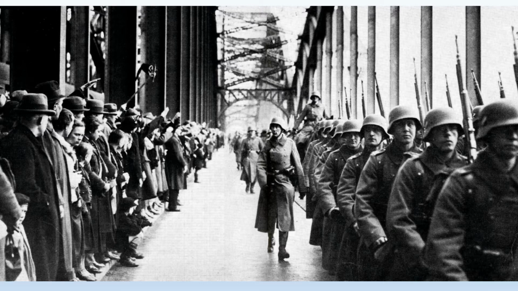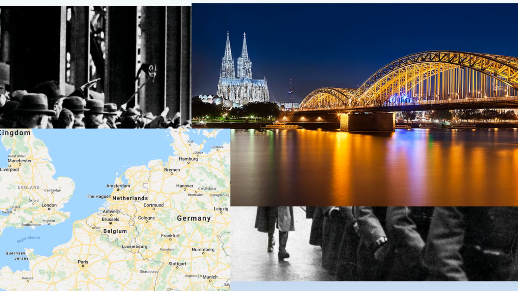So we have a picture. This was taken in 1936 on the 7th of March, and these are German soldiers who are marching into the Rhineland. And this is a bridge that goes into Cologne over here in the back. This is the other side of the river, and they're marching into the city center. So these soldiers are marching in this direction. They're marching across the bridge this way here. This is Cologne Cathedral in the background, and again just showing you where Cologne is on a map. And there's our Rhineland again.